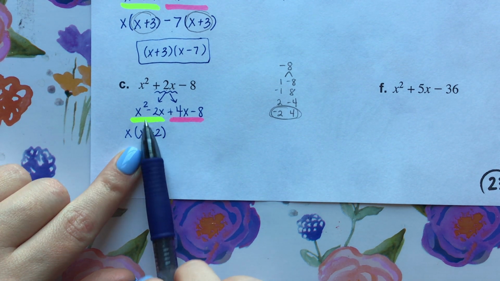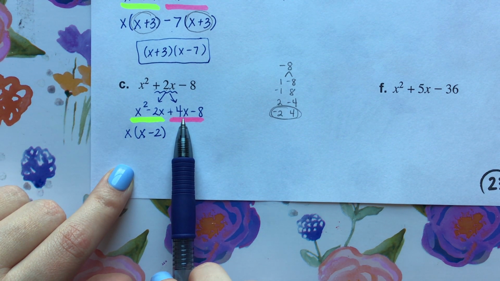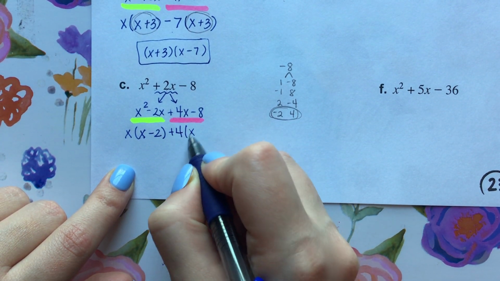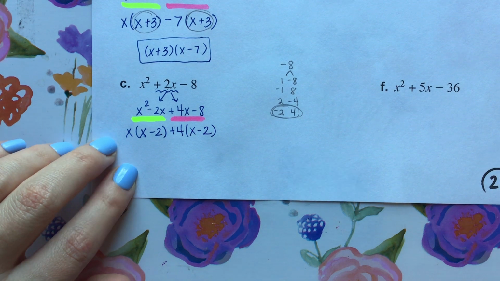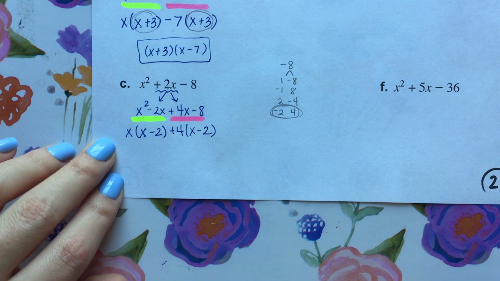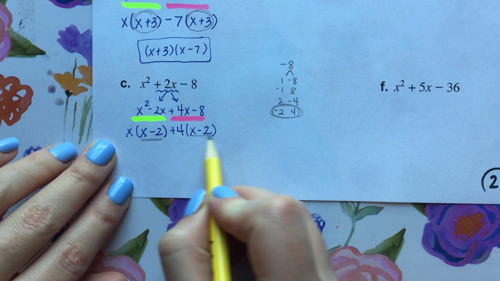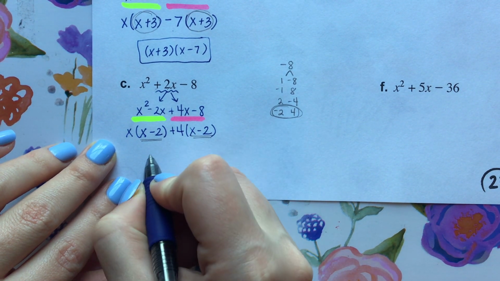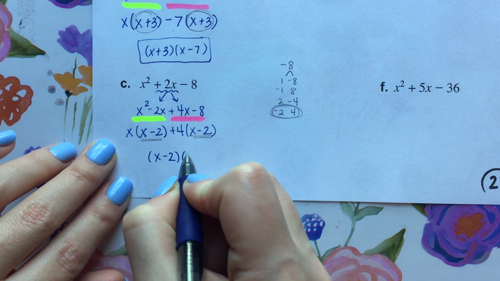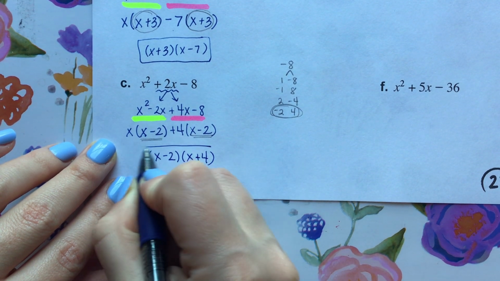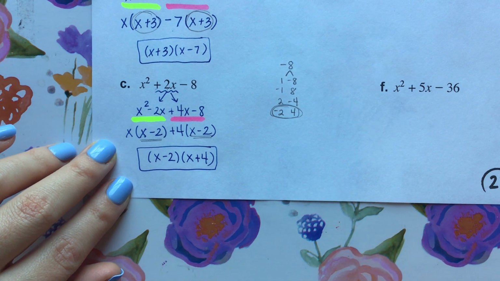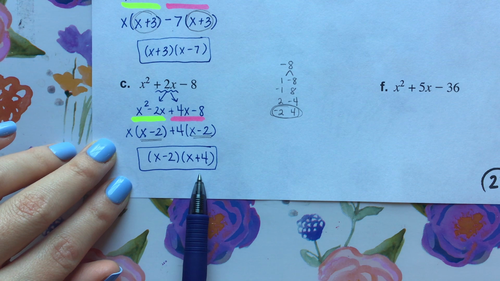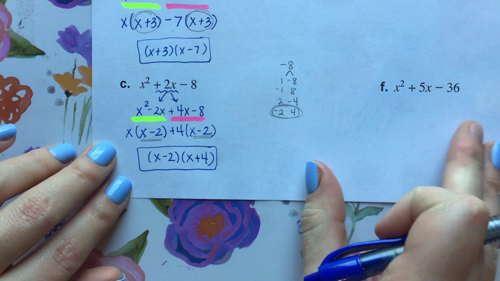Now that I've taken care of the yellow part, now I'm looking at the pink part. I'm going to pull out a positive 4 because that's the GCF of that back part, and I have x minus 2 remaining. Now, my final step for this form of factoring is to just rewrite. So my parentheses are matching, which is exactly what I needed. So I'm going to have x minus 2 times x plus 4, and we are good to go. Don't forget that if you change the order, that's okay. So if you wrote x plus 4 times x minus 2, that's still the same answer.